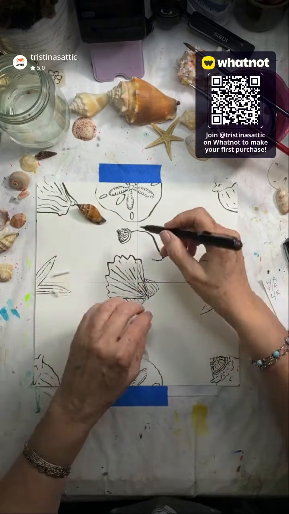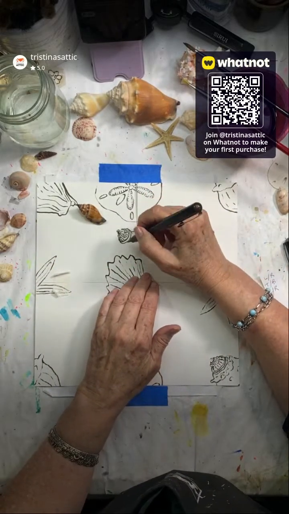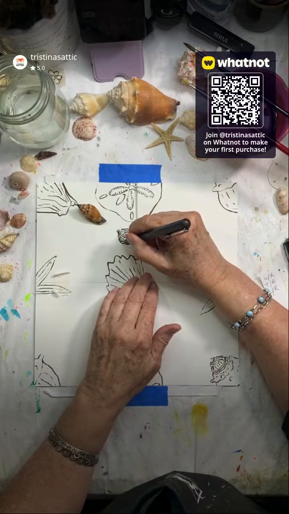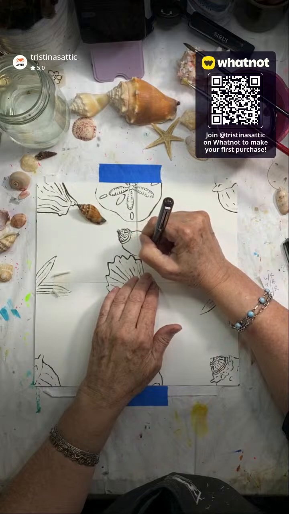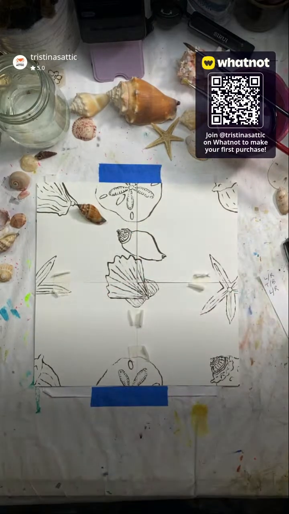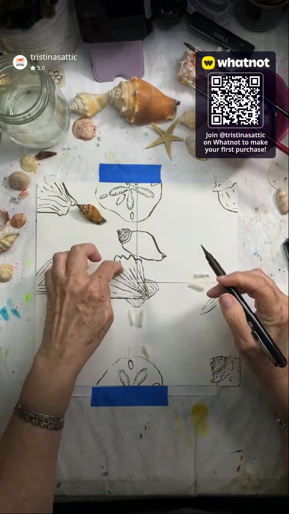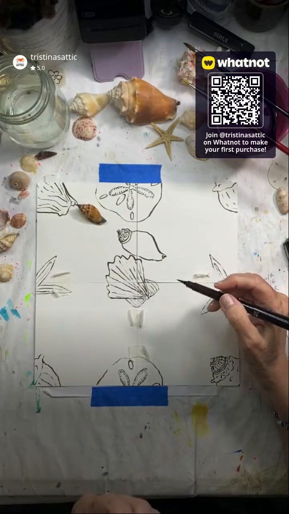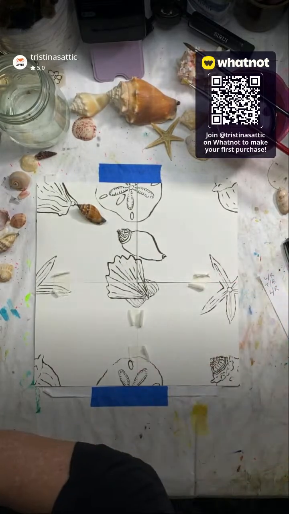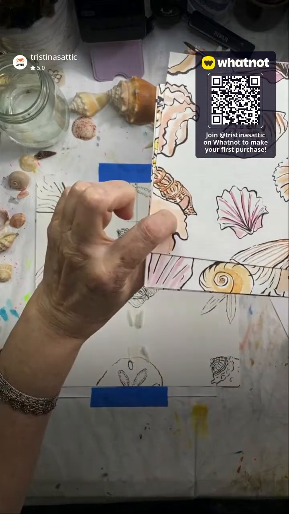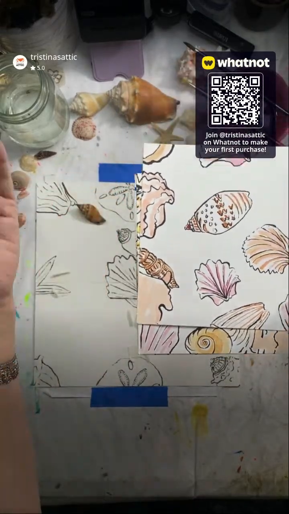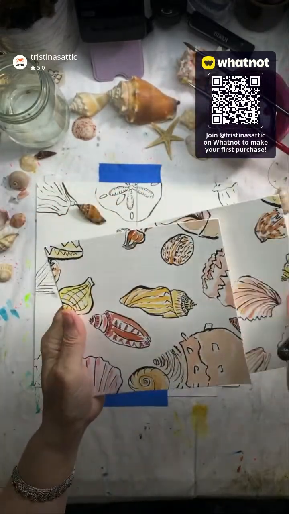I'm just observing. So if you have any shells at home, it makes it a little bit easier to do this if you have something right in front of you like this. There we go. So there's the shell. Now it's a little close to this shell. It doesn't matter. What I did in my other design is I actually had some shells going underneath other shells to give you perspective as you were doing it.